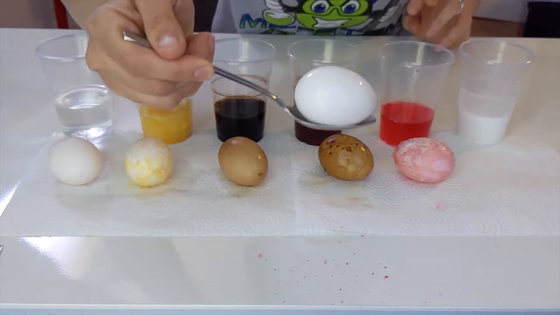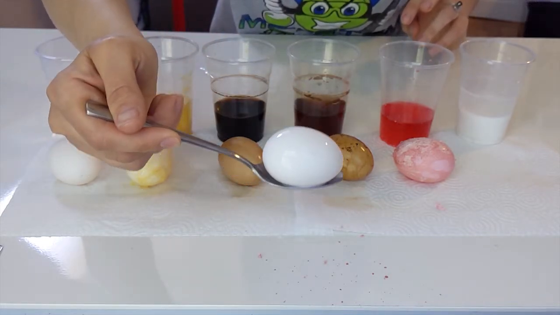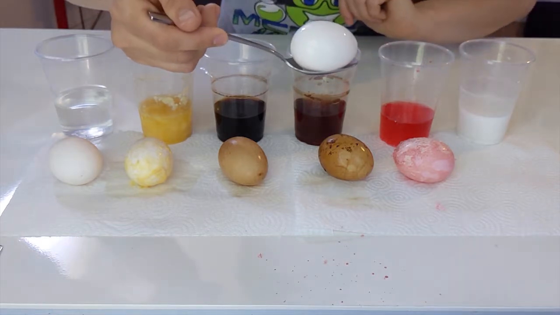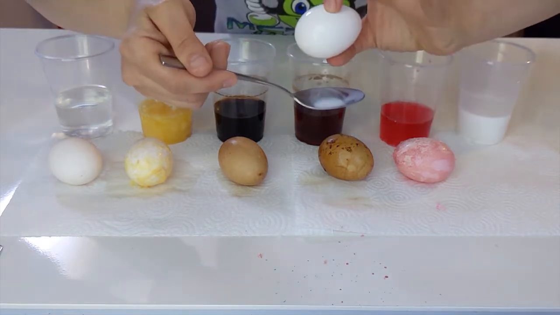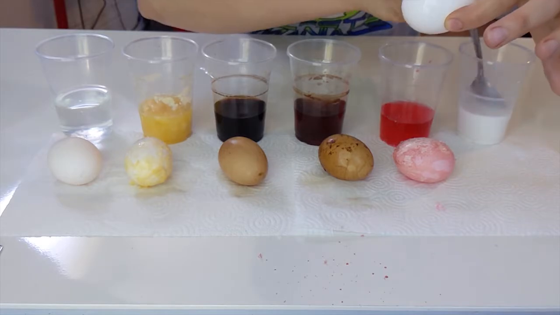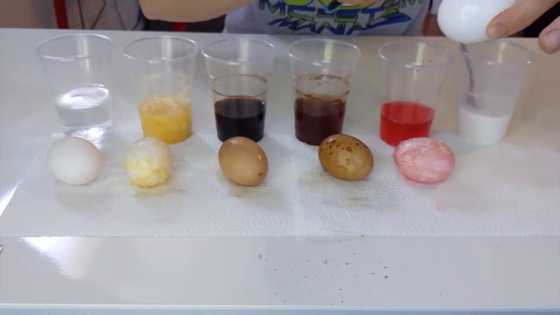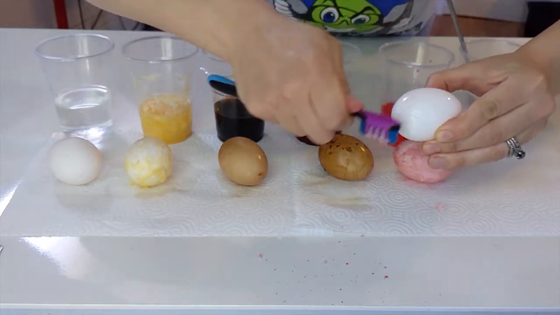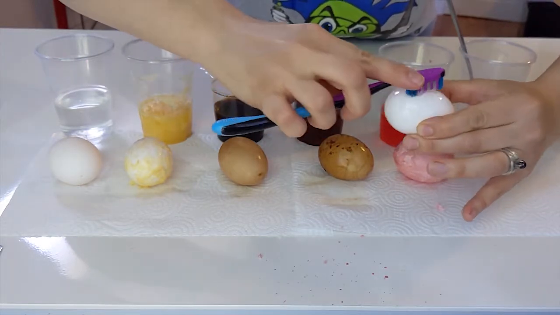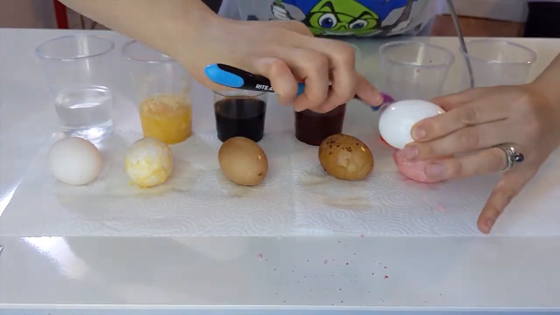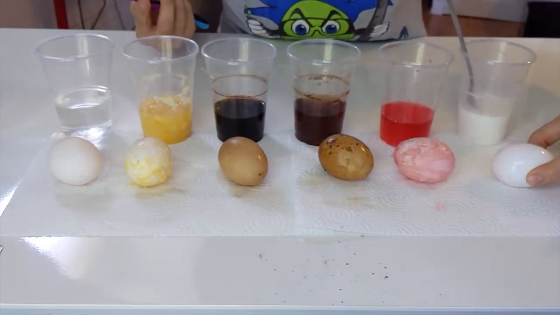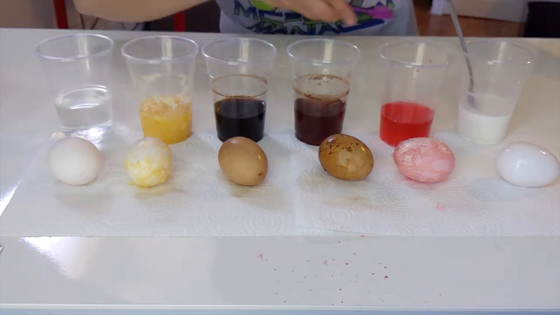Well, I would predict that we're not going to see too much change at all. That it's going to be very similar to our egg that we took out of the water. And sure enough, I don't see much difference in this egg whatsoever. I'm going to give it a brush. See if any eggshell comes off. I still have some bits from the last one on there, but on this eggshell, I don't see anything coming off of it. This eggshell is still in peak condition.